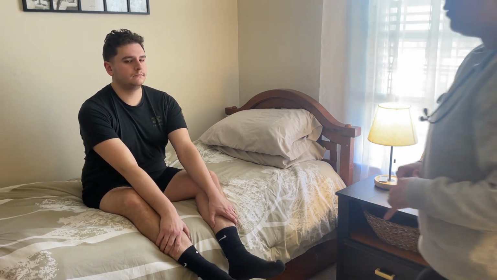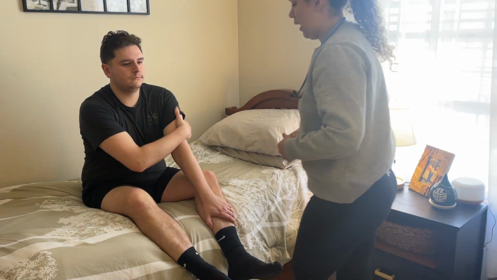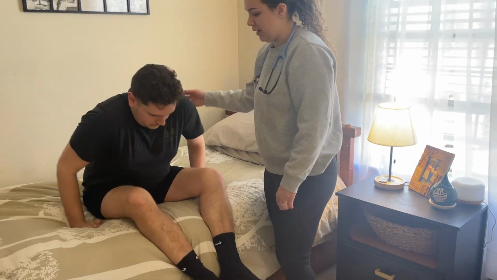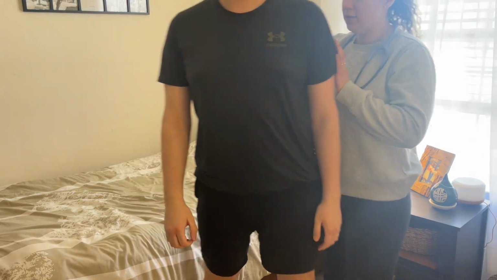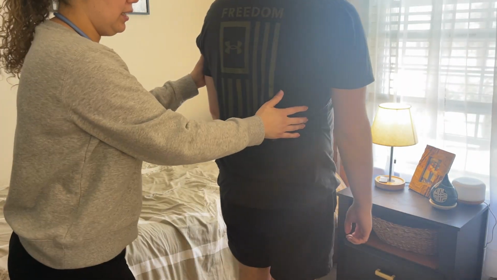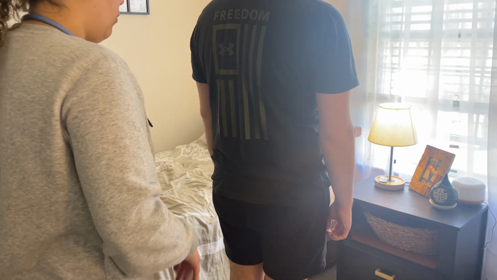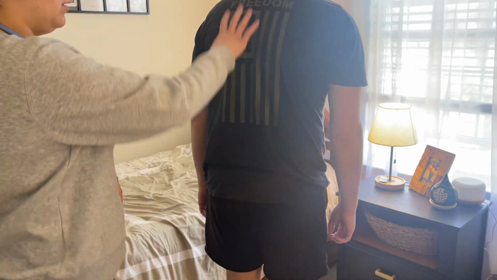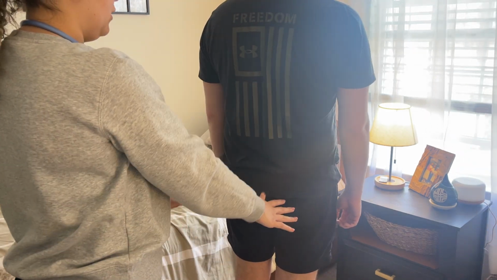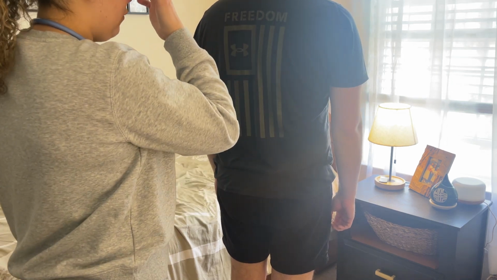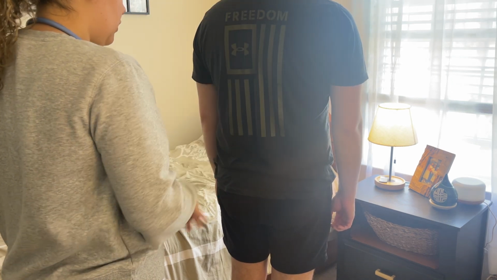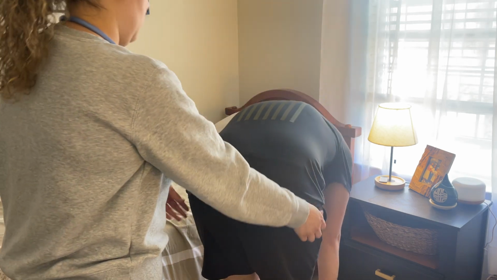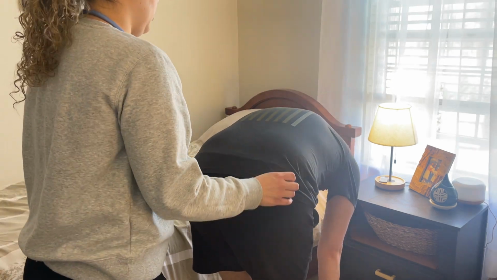The last part for musculoskeletal is going to be the spine. I'm going to ask you to stand back up again, and we'll have you turn away from the camera so they can see. Always, we're going to start with inspection. I'm looking, and everything looks symmetrical. Then I'm going to ask you to reach down and touch your toes, and try to stand as straight as possible.